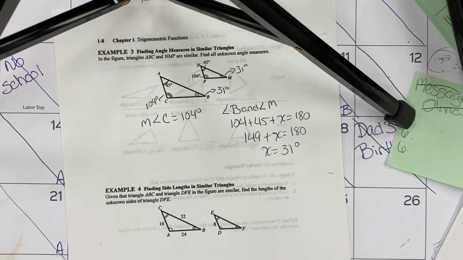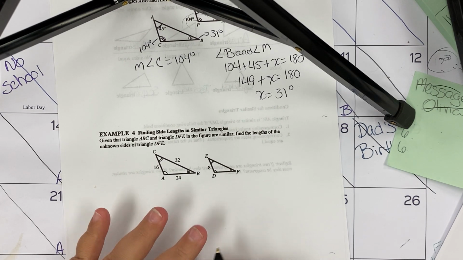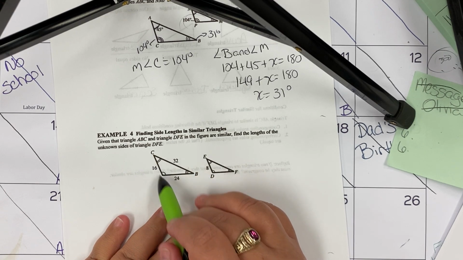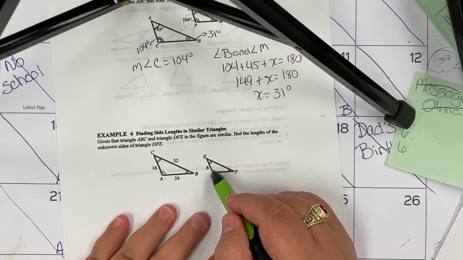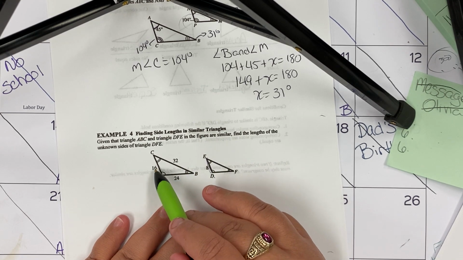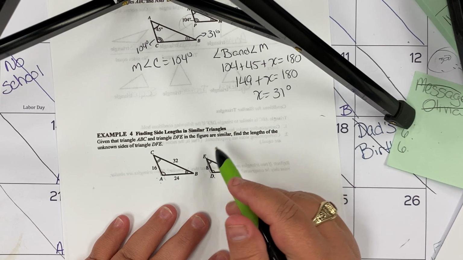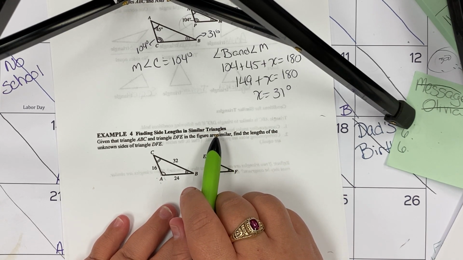Example 4. Given that triangle ABC and triangle DFE in the figure are similar, find the lengths of the unknown sides of the triangle DFE. So since they're similar, their sides are going to be proportional. So if we look here, side AC is going to be proportional to side DE. Side AC is 16, side DE is 8. So that means they have a proportion of 2.